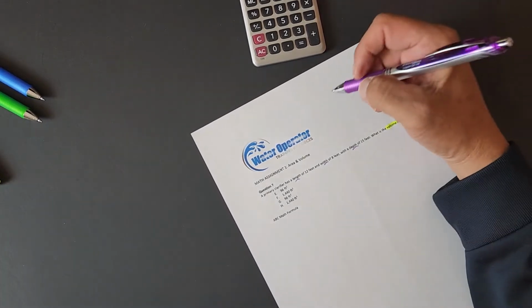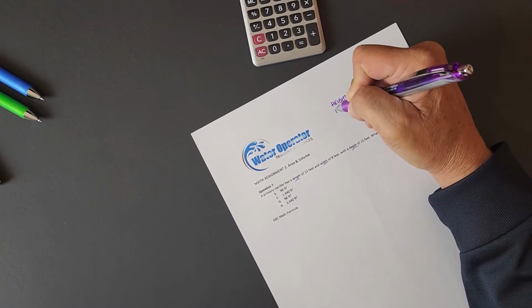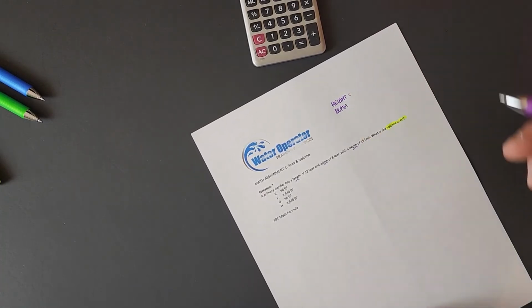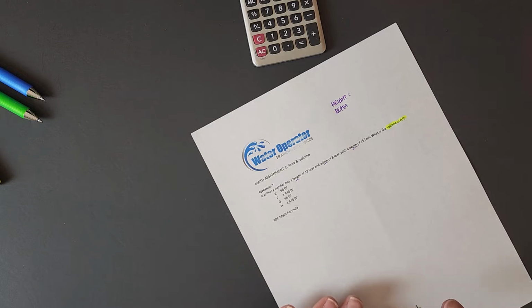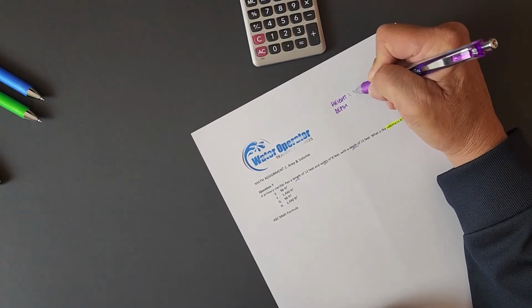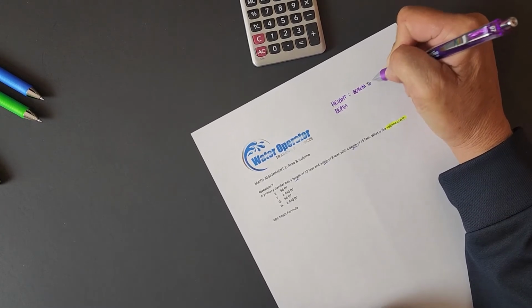First of all, let's talk about height versus depth. Height is typically from ground level or grade to the top. If it's a wall, it would be the bottom of the wall to the top of the wall. Okay, so height is from bottom to top.